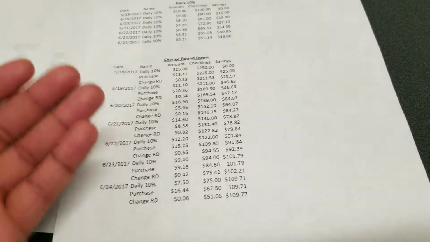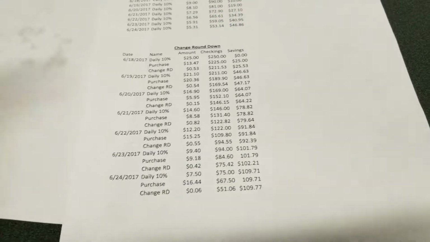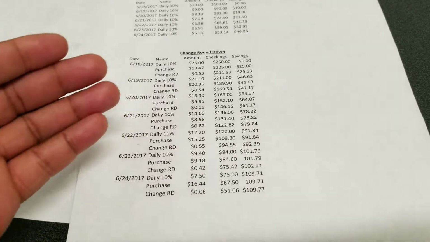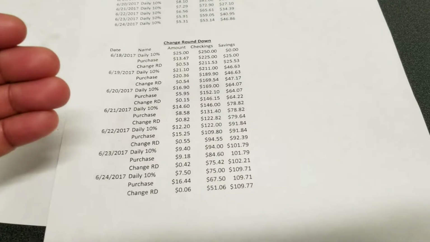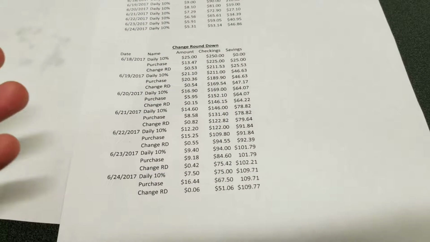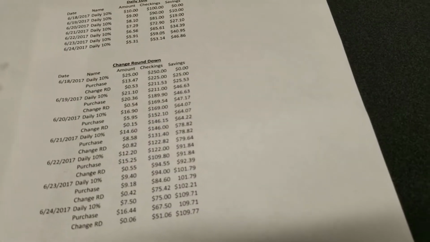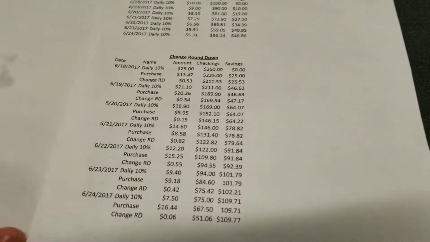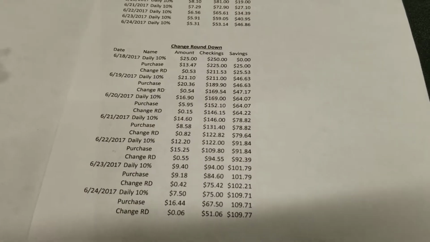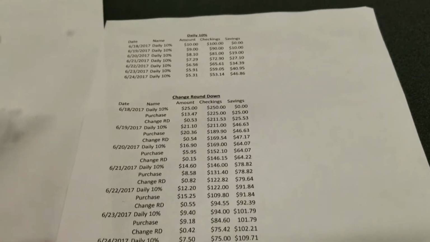I just do it every single day, since I have to manage my finances to where I know what's going on and I know what I have. I do it every single day, just so any fraudulent activity or any activity that I'm not aware of, I can go ahead and deal with it, instead of waiting a long time and then having to deal with the bank not wanting to help because it's been a long time. But yeah, that's about it as far as the change round down method.